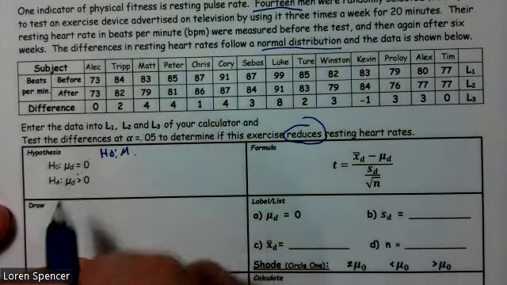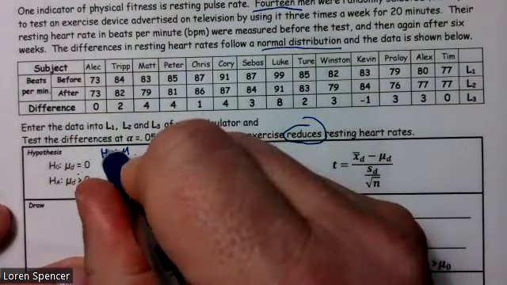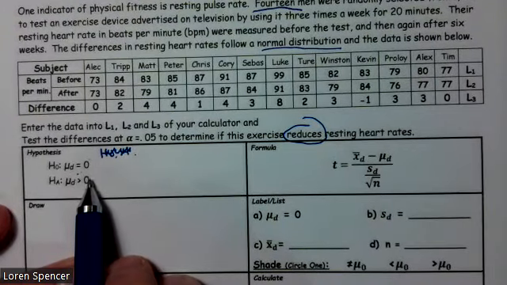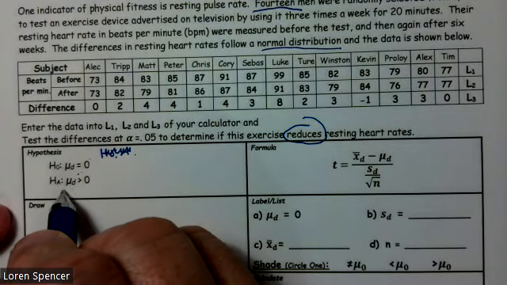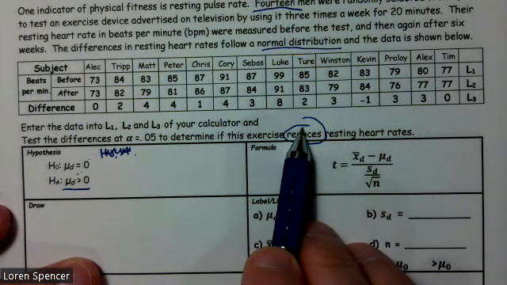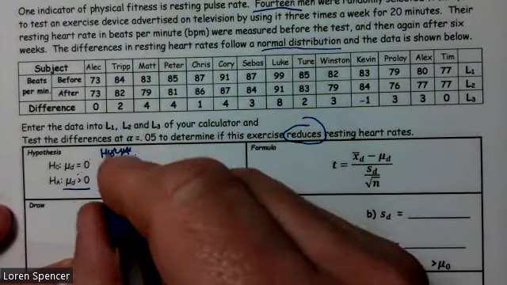And for us, for this regular statistics and AP statistics, this will always be 0. Now, here's where it gets weird. Why greater than 0 when it says reduces? That seems backwards. So here's what we need to know.